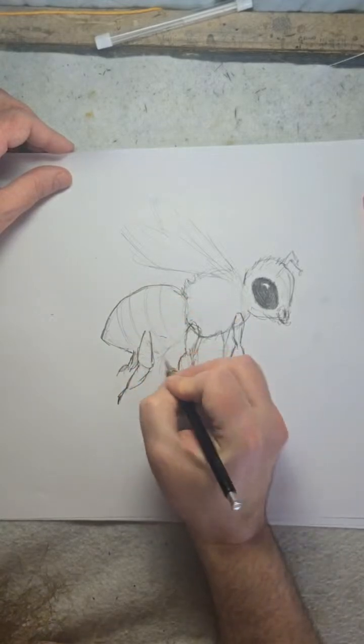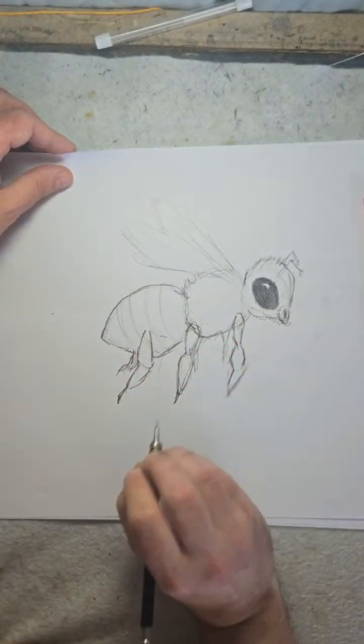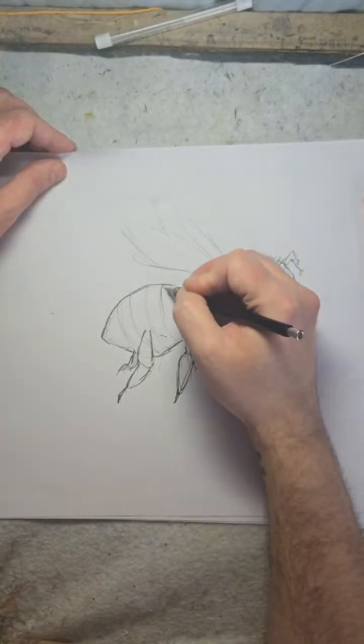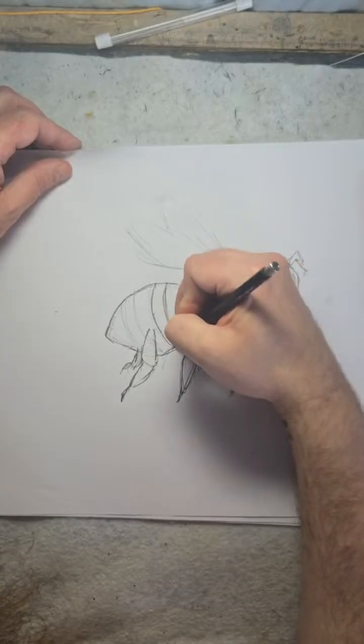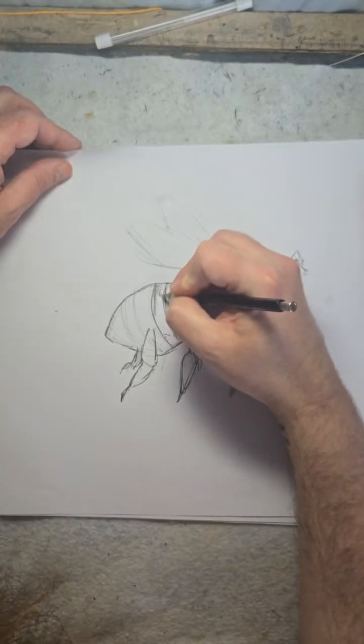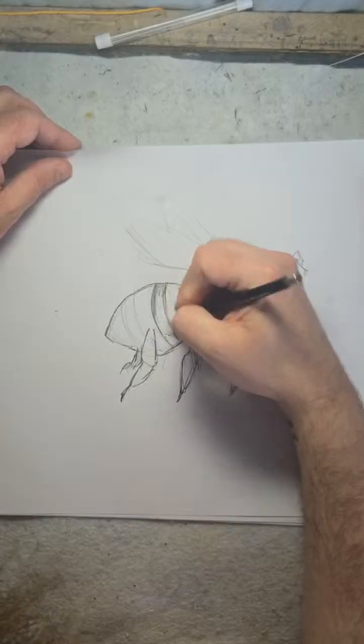Does anyone have a favorite insect? Is that a crazy thing to ask? I wonder what my favorite insect is. Bees, honeybees are pretty darn cool.